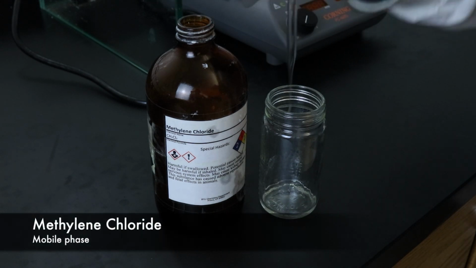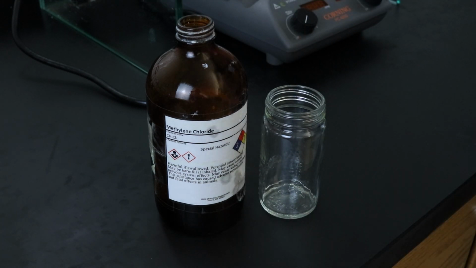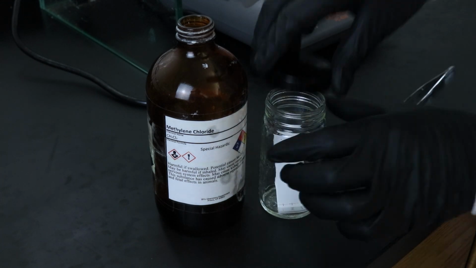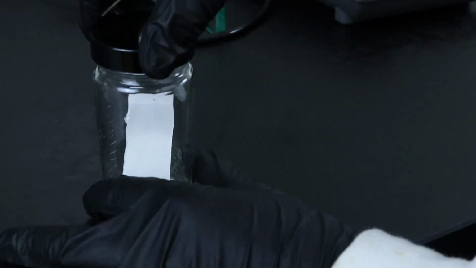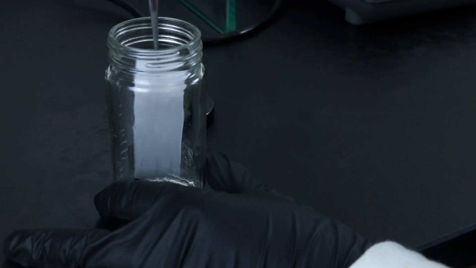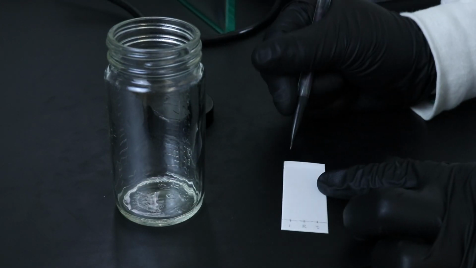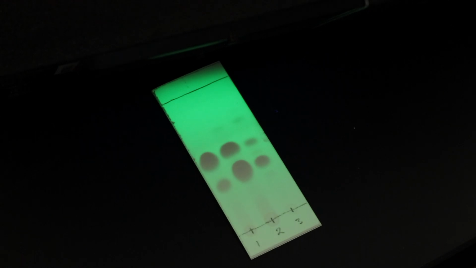While I'm waiting, I'll develop the TLC plate using methylene chloride as the mobile phase. And once it's done, I'll take it out and mark with a pencil how far the solvent traveled. Under the UV light, we can see that with time, less of the reagent was present, but it was still there on the third spot, which is probably why the solution was slightly yellow, even though the crystals looked pretty clear.